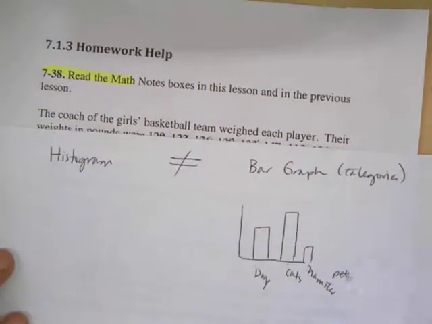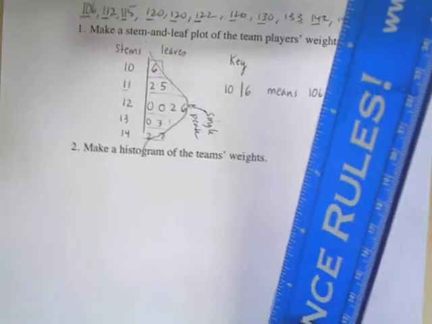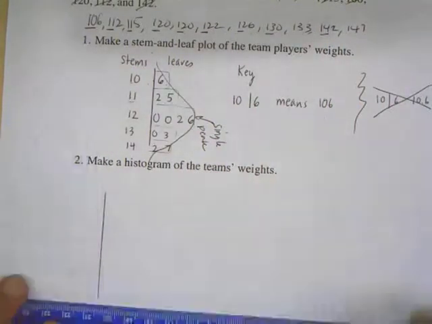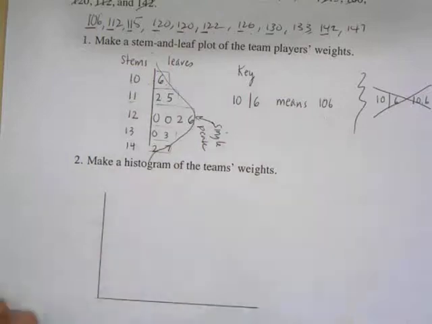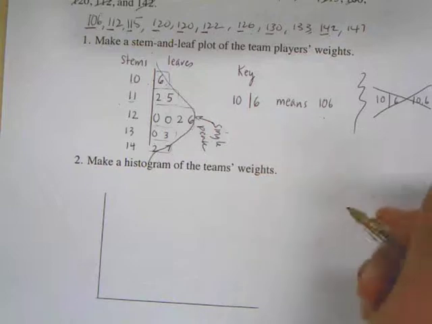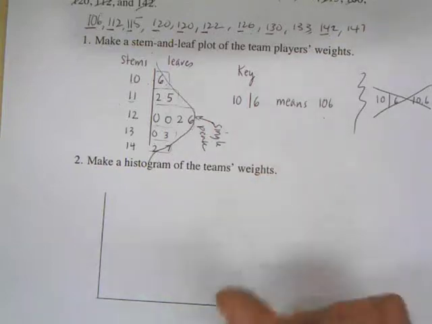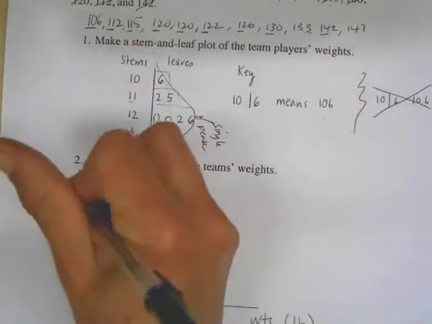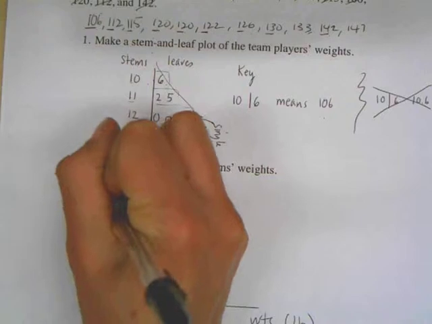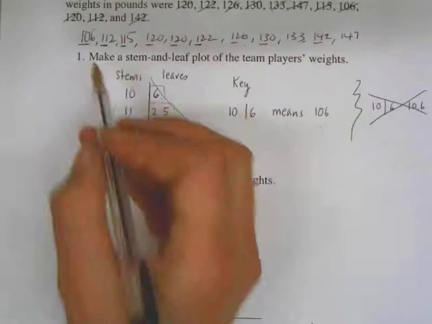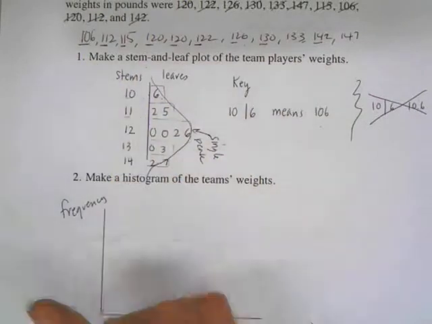So when you're doing a histogram, I'm going to start creating a histogram here. Sorry about that. Histograms usually deal with weights or times, where there's a range. So this was the weight of kids, in pounds, and this would be frequency, or how many times it happens, the number of kids. And so we have some kind of groupings.